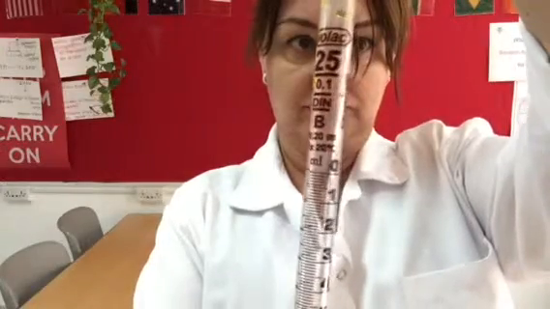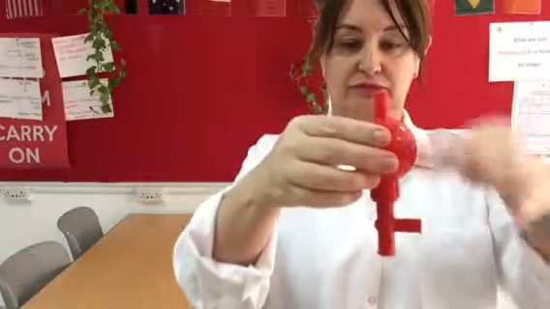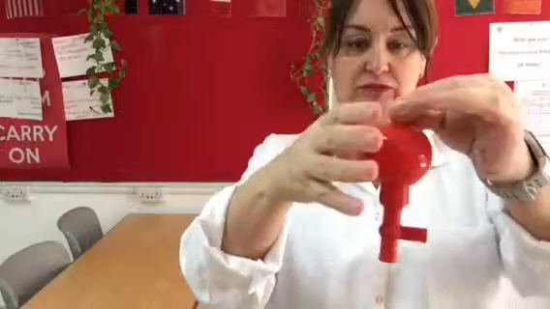The large divisions on the pipette are 1 mil. The smaller divisions, of which there are 10 in between, are 0.1 mil. That gives us the smallest resolution of that instrument as 0.1 mil.